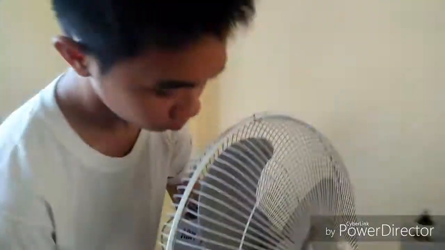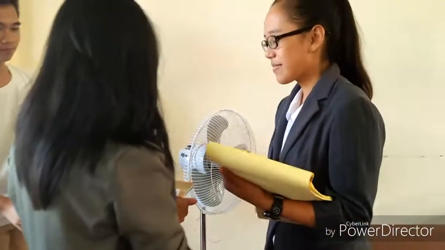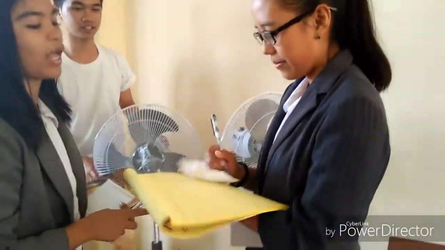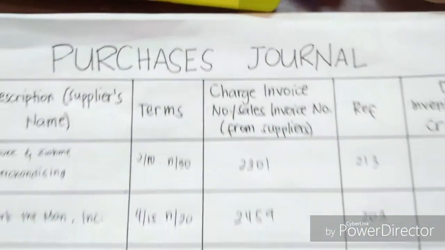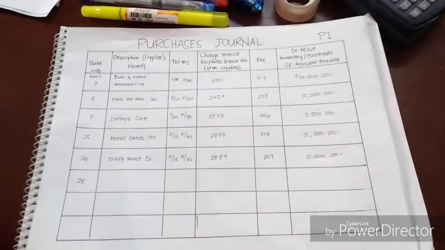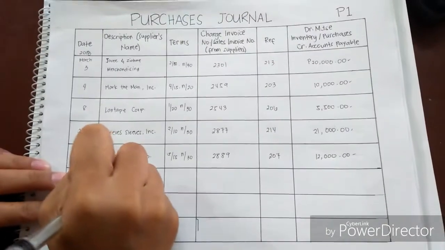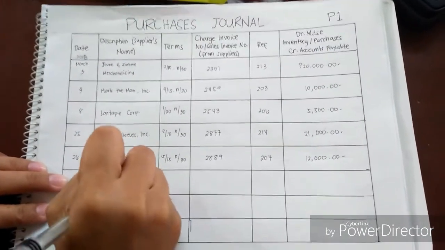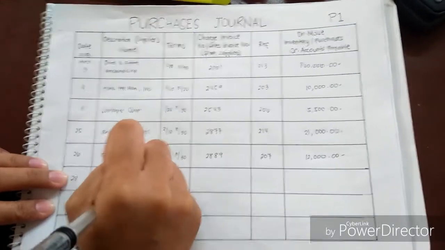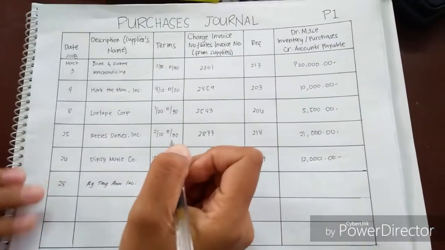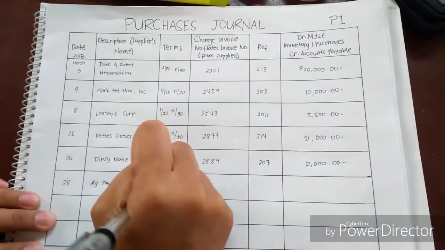This scene shows that the company purchases 9,000 pesos worth of equipment on account from a town company. Purchases journal. The date of the transaction is entered in the date column. A brief explanation of the transaction and the name of the supplier is entered in the description column. The column titled Reference is left blank when the journal entry is made. This column is used later when the journal entries are transferred to the ledger accounts.